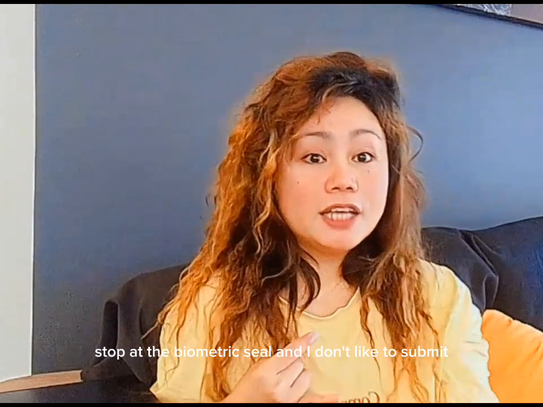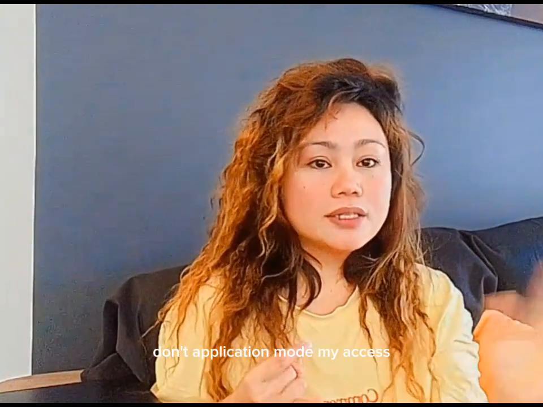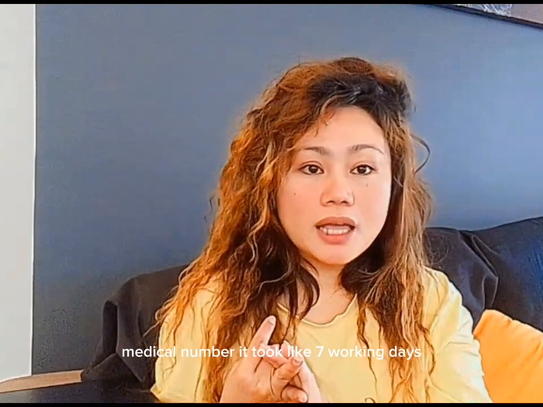So, after nun guys, kapag sa biometrics, sila na yung nagsasubmit doon sa application mo. May access sila yun doon. Usually naman kapag sa biometrics, kapag pumunta ka doon, one day lang isasubmit nila yun agad. And sa medical naman, it took like 5 working days.